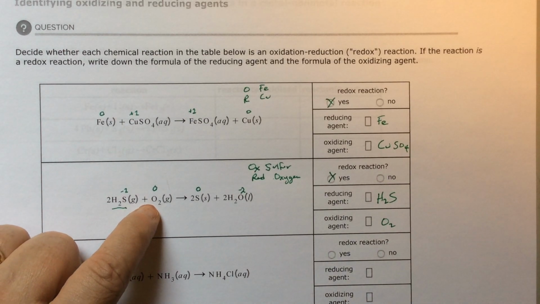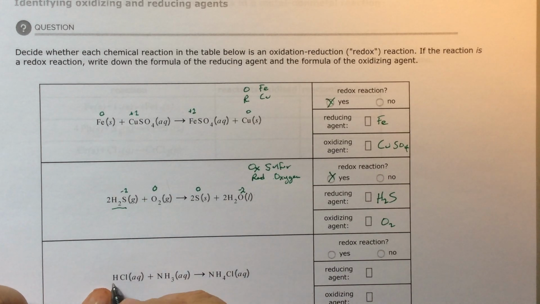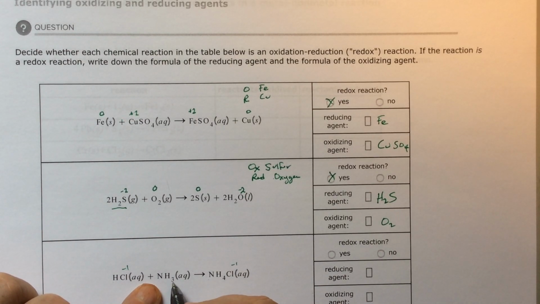What about this one? Cl is negative 1, since ammonium is plus 1. So chlorine didn't do anything. Let's look at nitrogen. This is positive 3, so this has to be negative 3. What about here?